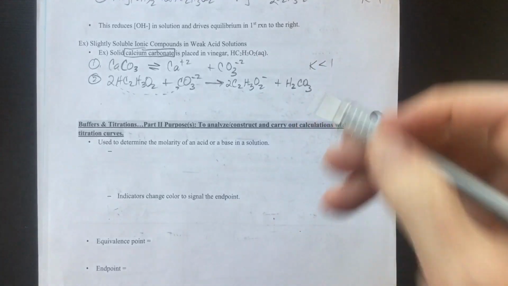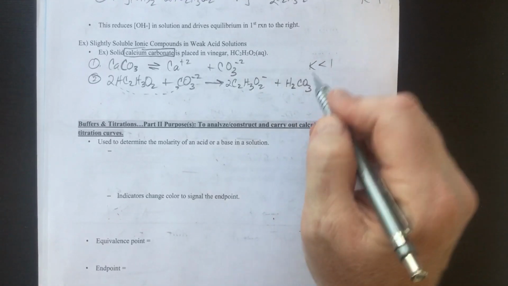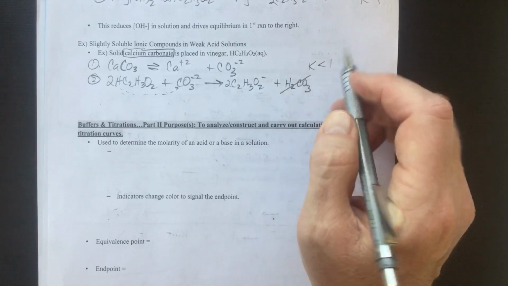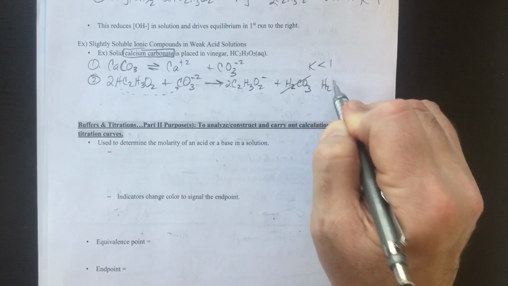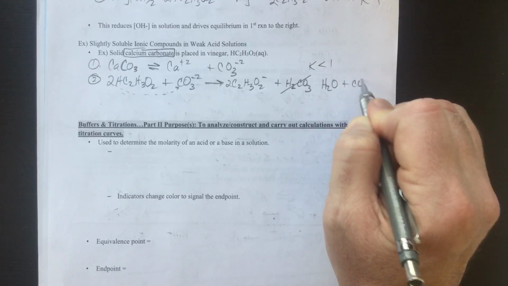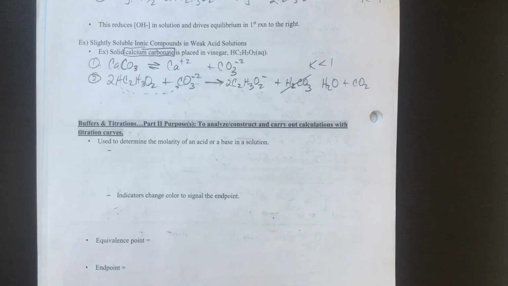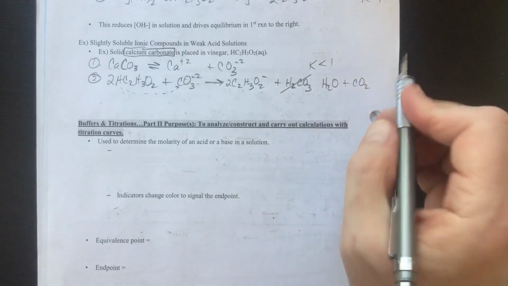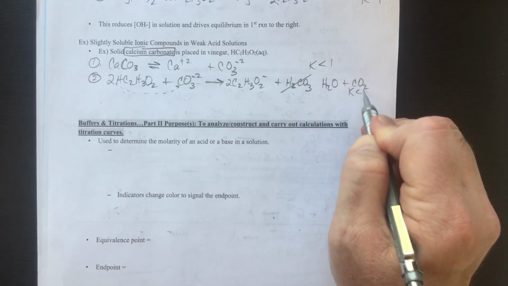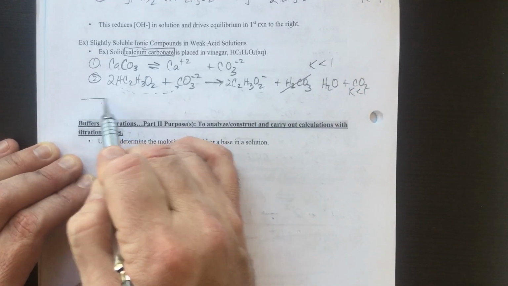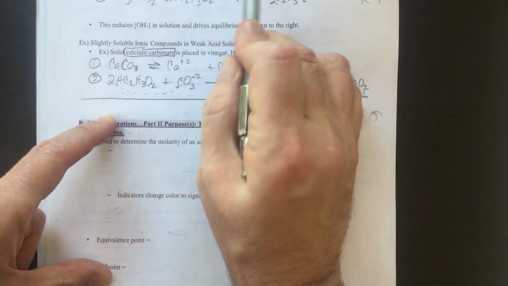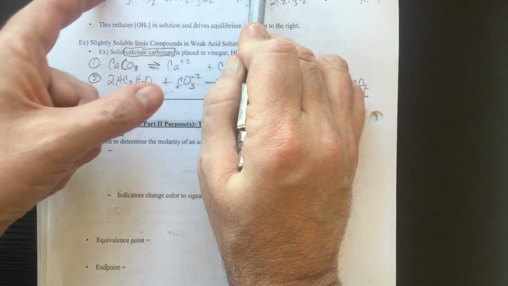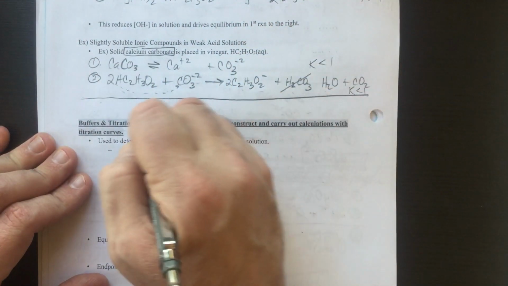But as I pointed out in example number 2 or 3 on the previous page, the carbonic acid will decompose into water and carbon dioxide gas, in which case you'll get this bubbling reaction. Again, the K of this is going to be somewhat low, but I could say the same thing for both of these reactions: the added acid, as it removes hydroxides, causes system number 1 to shift to the right.